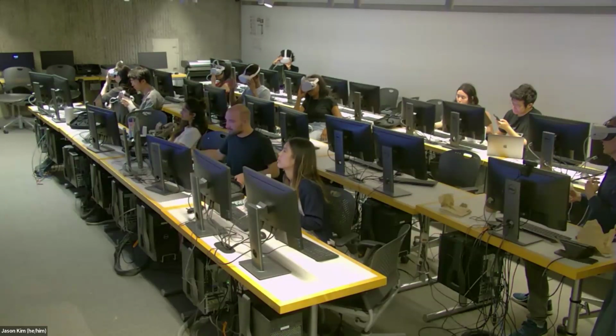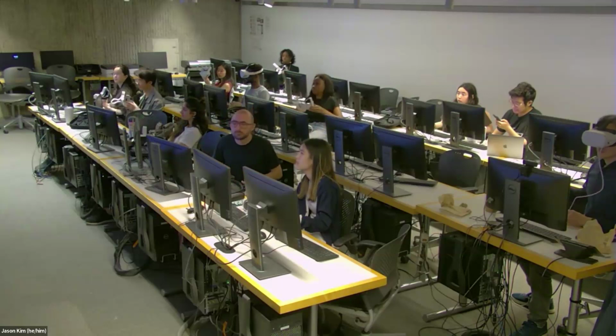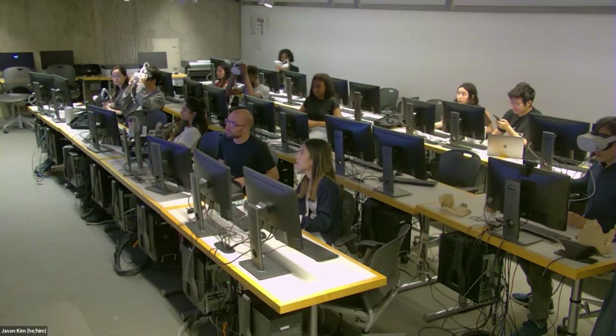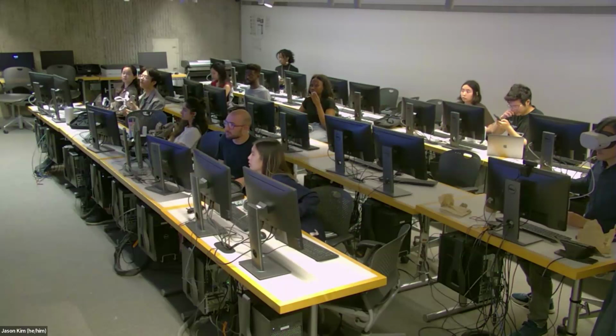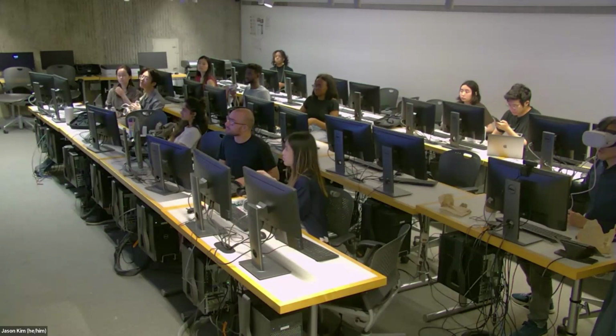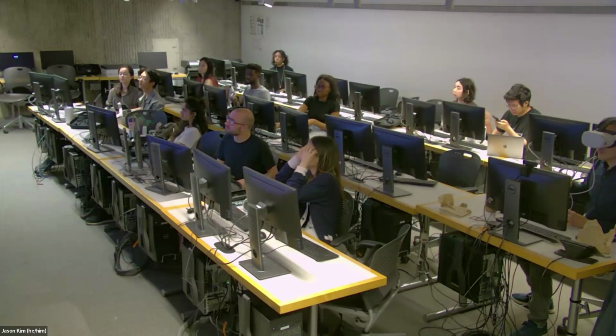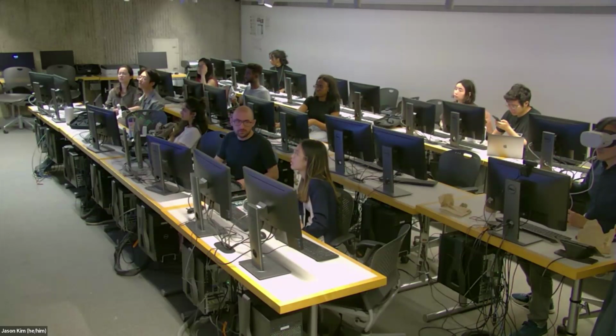Okay, everyone take your headsets off and look at the monitor. Right. Click on this green gear icon for settings. Go into system. It's the first one on the upper left. Go to Quest link.